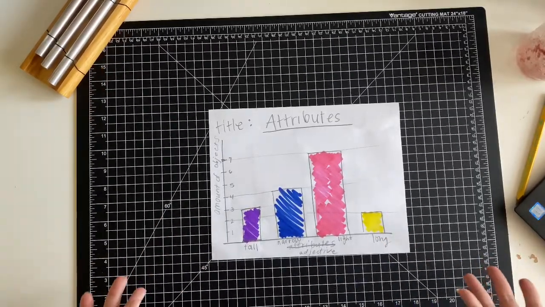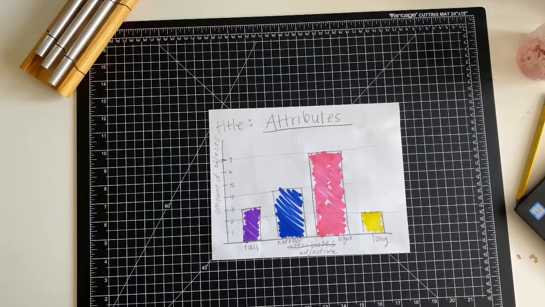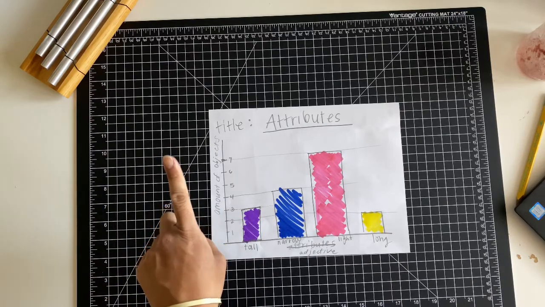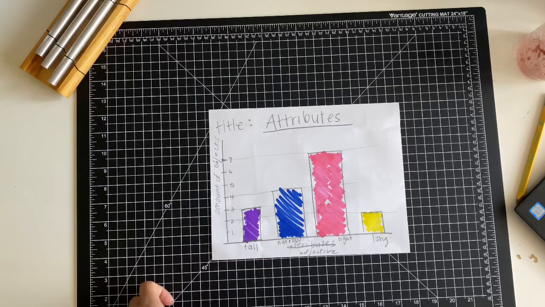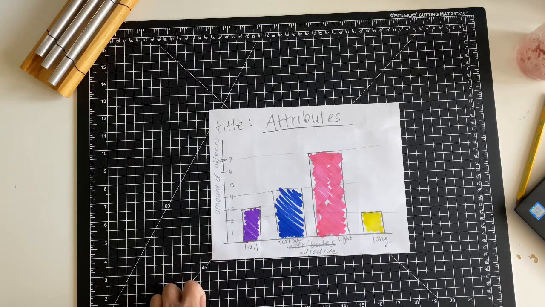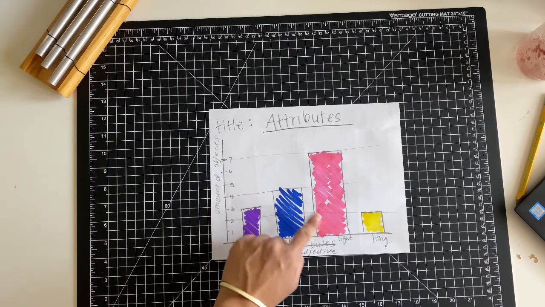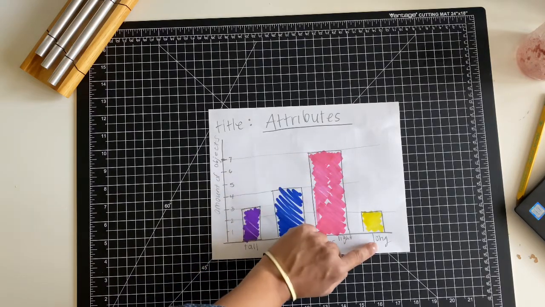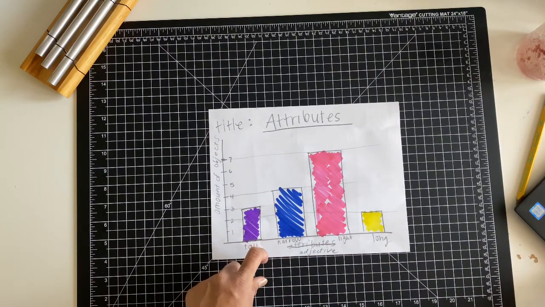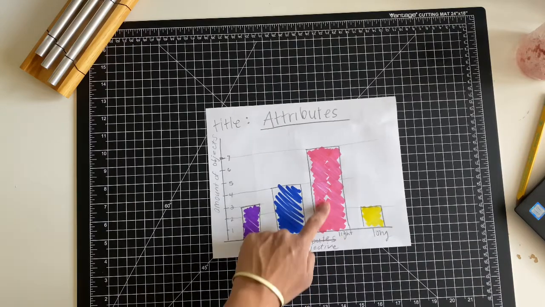Now, since I'm done, I have some questions for you that you can answer with your families, and tell me the answers in the comments of this Facebook post. So my first question is, which adjective has the most objects? So looking at my bar graph, which adjective has the most objects? Tall has 3, narrow has 4, light has 7, and long has only 2. So for my graph, light had the most objects at 7.